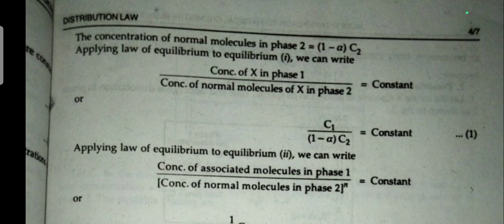There are two simultaneous equilibria existing: X in phase 1 and phase 2, and nX to Xn in phase 2. Let alpha be the degree of association of solute in phase 2. Then the concentration of associated molecule in phase 2 is (1/n) C2 alpha. The concentration of normal molecule in phase 2 is (1 minus alpha) C2. Applying law of equilibrium to the first equilibrium, we can write concentration of X in phase 1 upon concentration of normal molecules of X in phase 2 is equal to constant, or C1 upon (1 minus alpha) C2 is equal to constant.